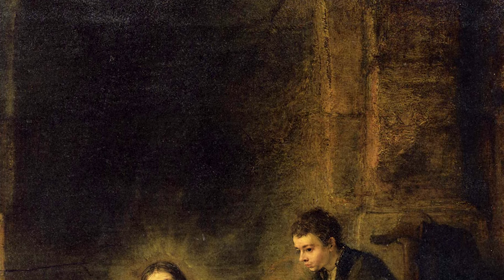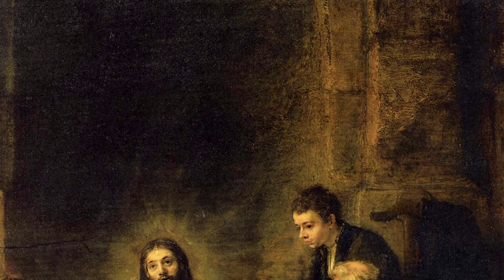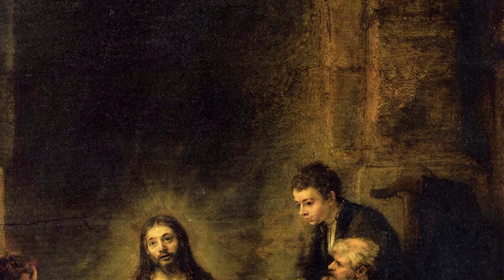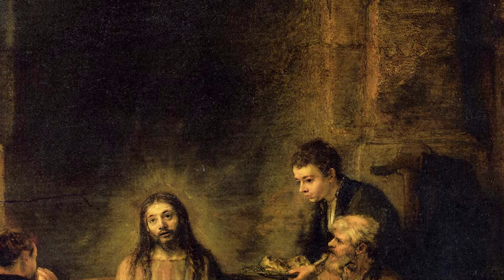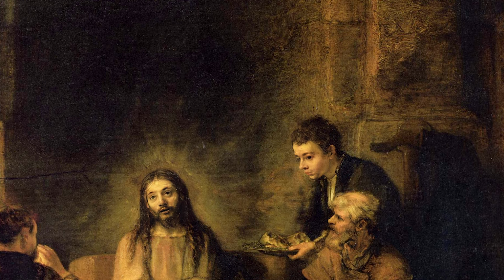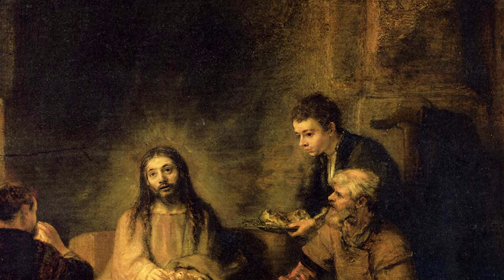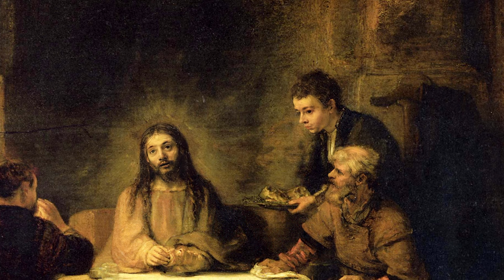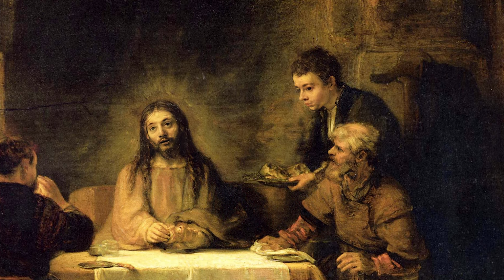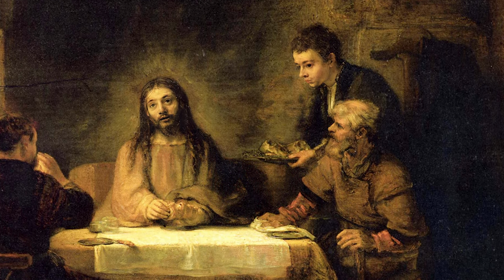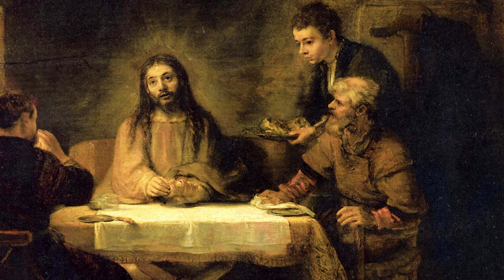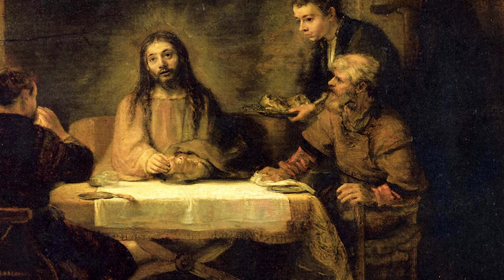The light, soft and evocative, emerges from Christ himself, bathing the faces with a soft and spiritual luminosity. The facial expressions are perfectly orchestrated. One of the disciples bows in reverence, the other steps back in awe. Christ's gesture is serene and full of empathy. Rembrandt's brushstrokes are refined and detailed, and his chiaroscuro masterful.